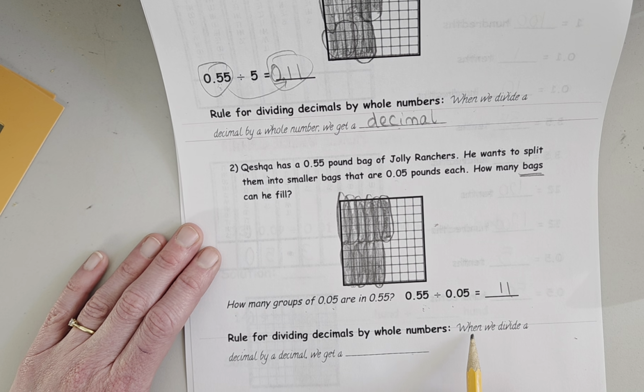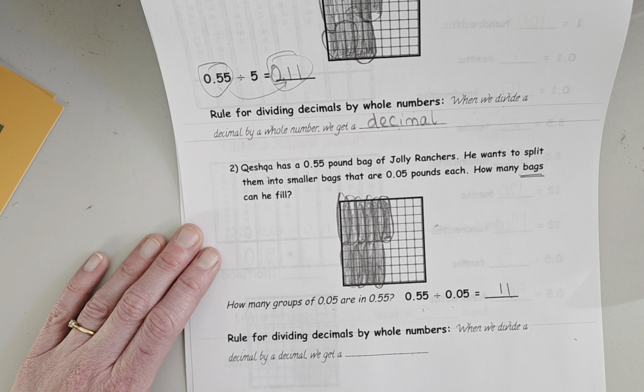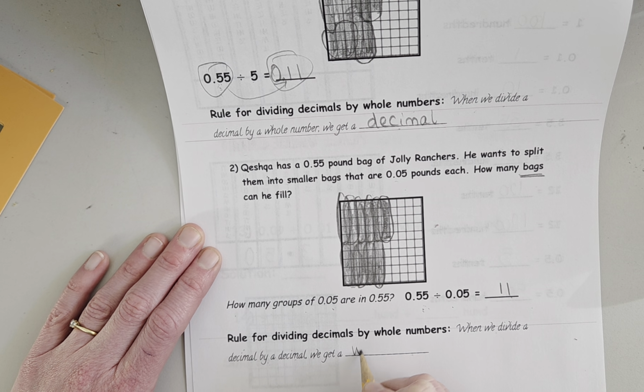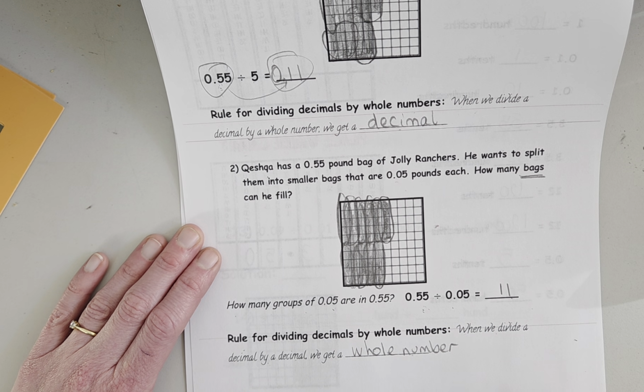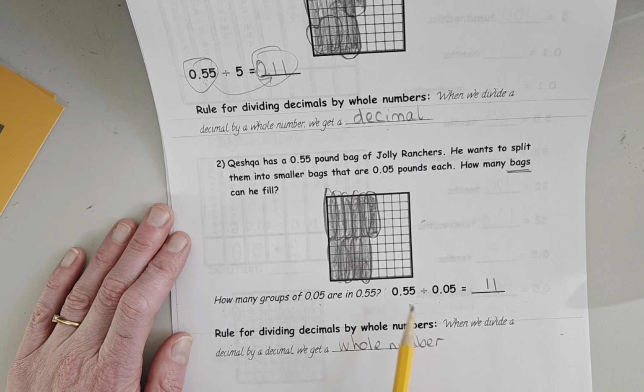So when we divide a decimal by a decimal, we get a whole number because in this case, we're asking about how many pounds this would be, how much money this would be. It is going to get smaller, but here we're asking about groups. How many groups are there? So we are going to get a whole number. We're going to get a bigger number than either one of our original numbers in our equation.